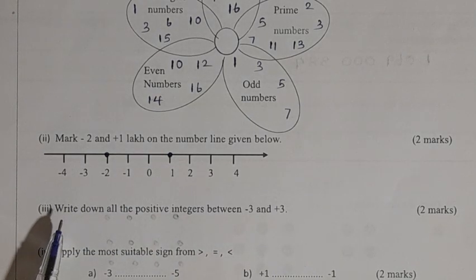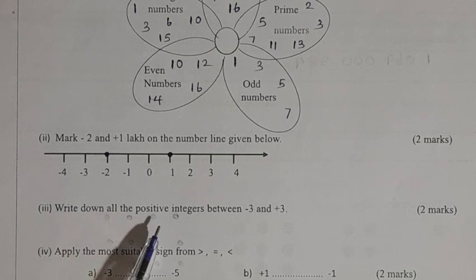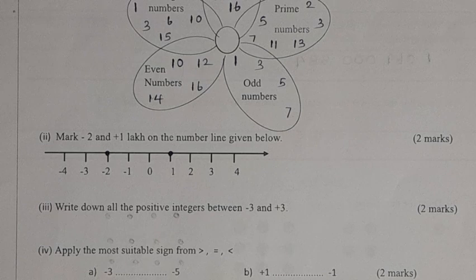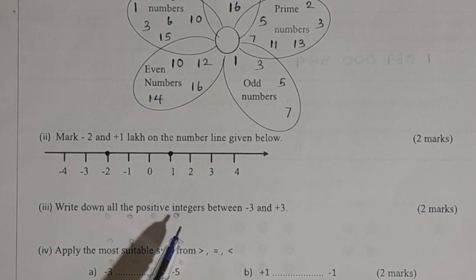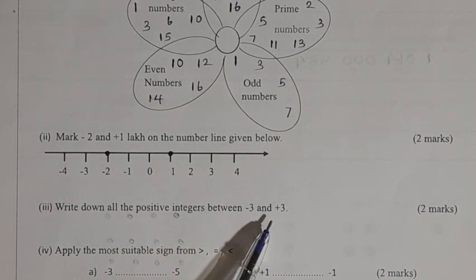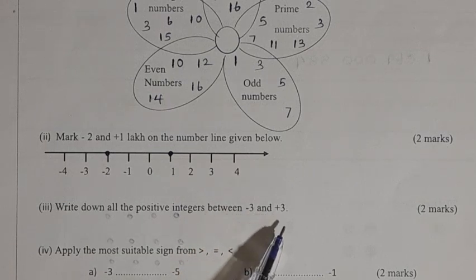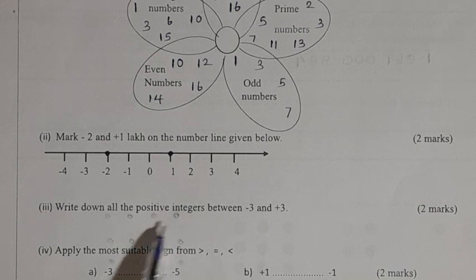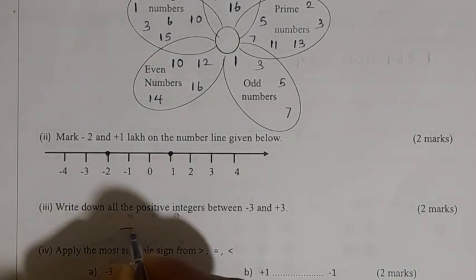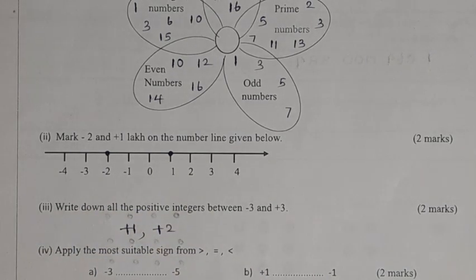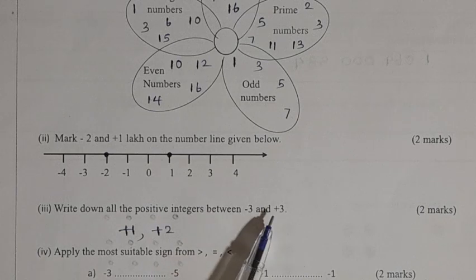Third part, write down all the positive integers between -3 and +3. What are all the integers between -3 and +3? -2, -1, 0, +1, +2. But they are asking only positive integers. So, +1 and +2. As they are given between, we can't take -3 or +3.